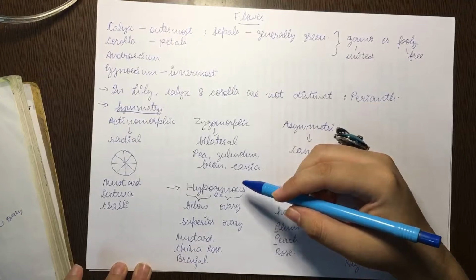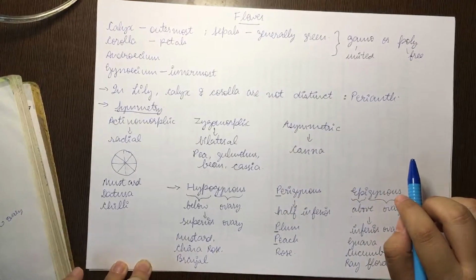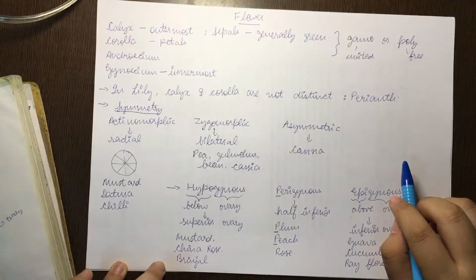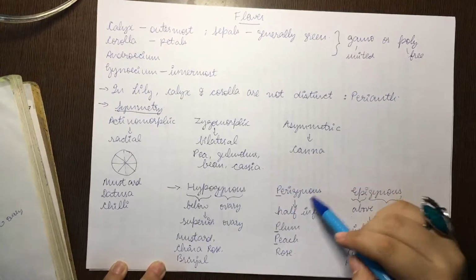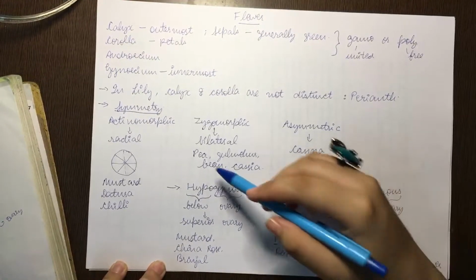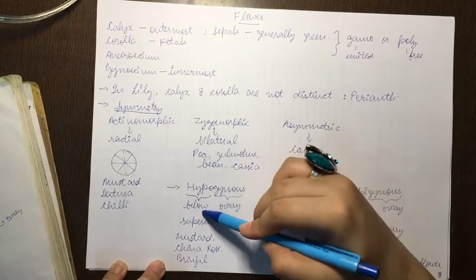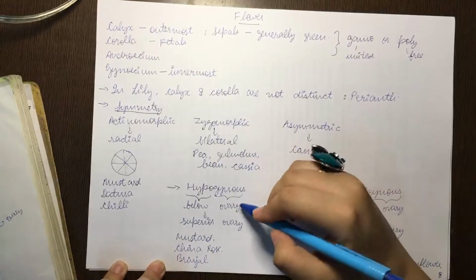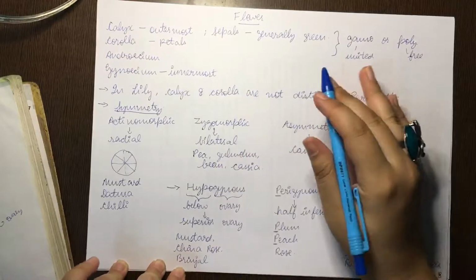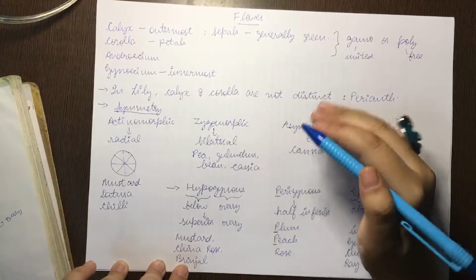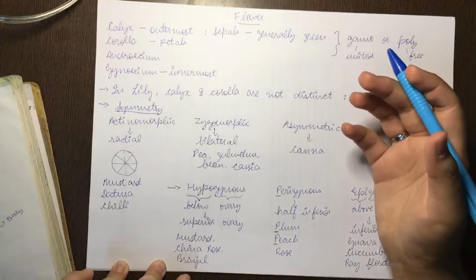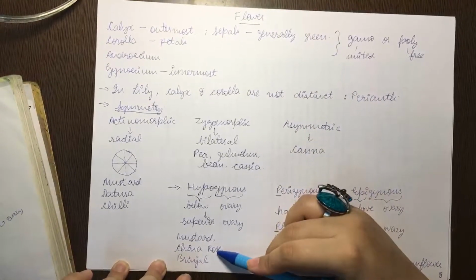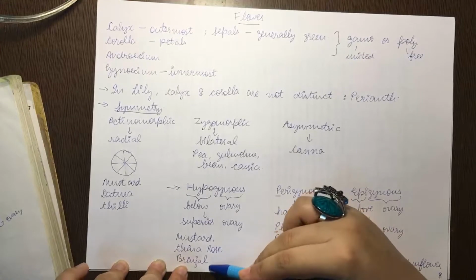Based on the position of calyx, corolla and androecium in respect of the ovary on thalamus, the flowers are described as hypogynous, perigynous and epigynous. Hypogynous means, hypo means below, gynous means ovary. That is, everything else is below the ovary, which means the ovary is superior. Example, mustard, China rose and brinjal.